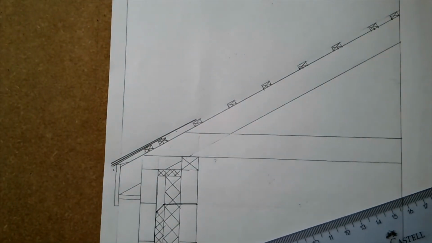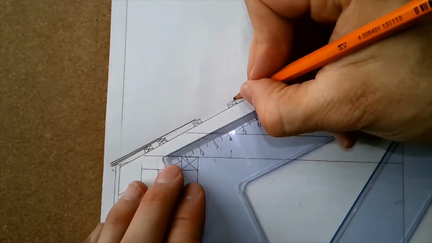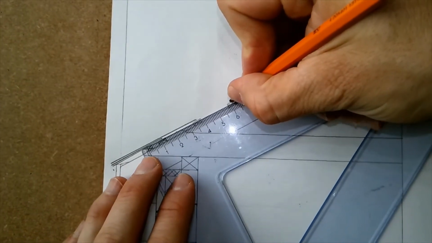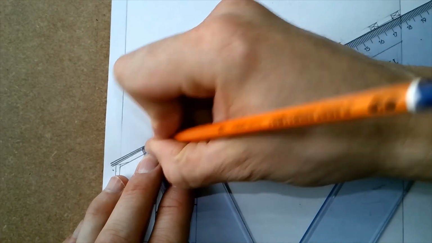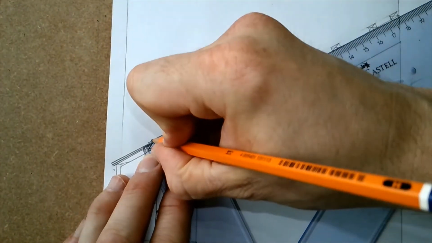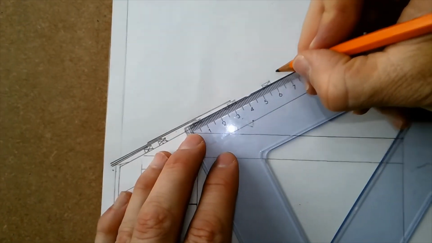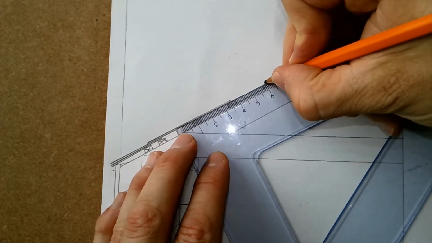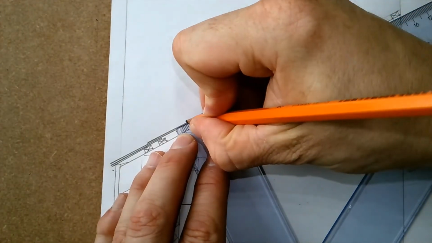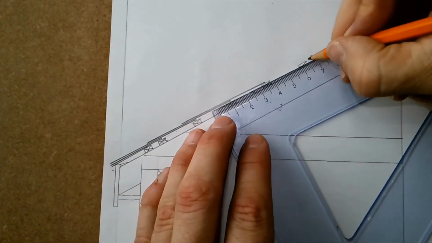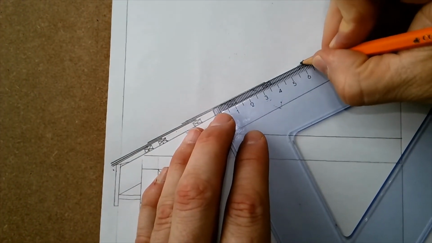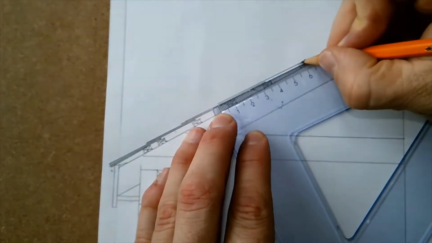The rest of the slates are all full slates now, so I'm going to go to the center of this batten, 600. Again, just have it neat there, 600, so there's a nice overlap, so no rainwater can seep in. Center of the batten again, 600, like so. Center of this batten here, 600, like so.